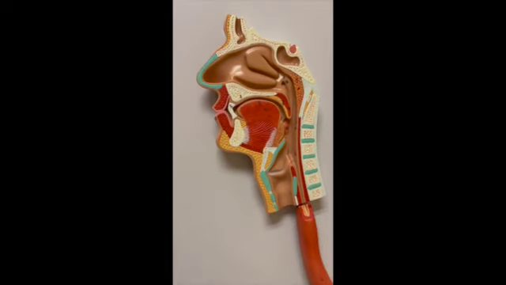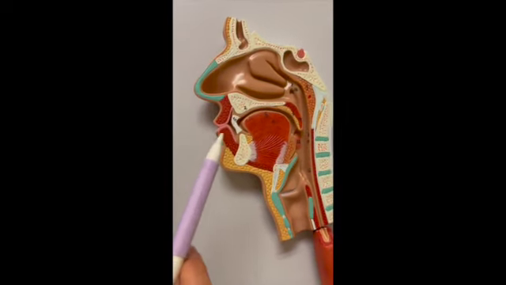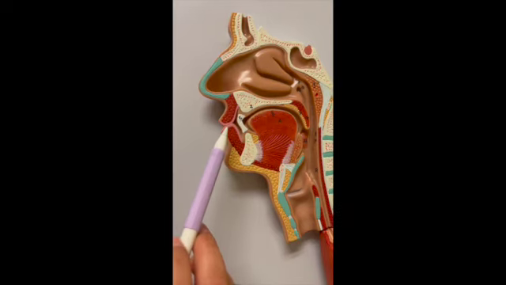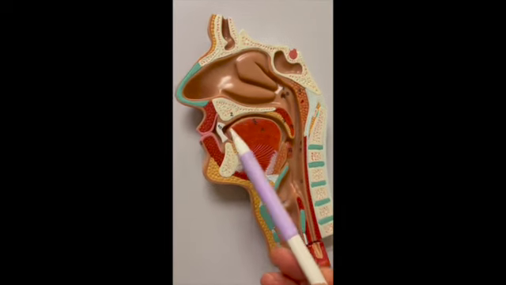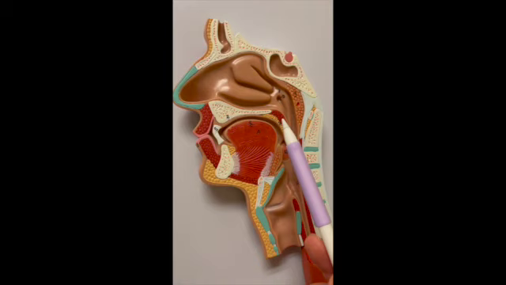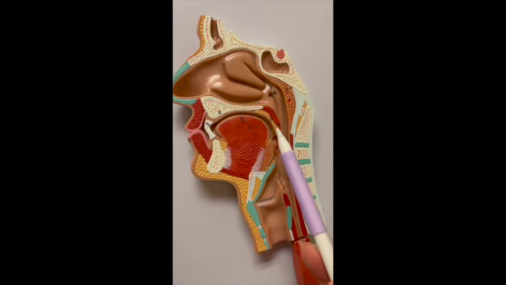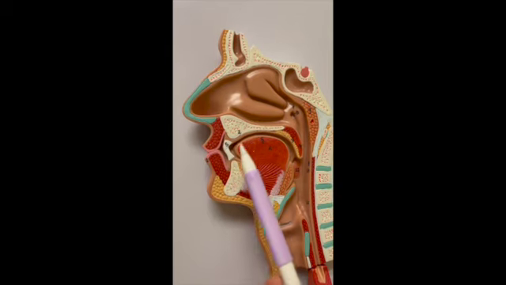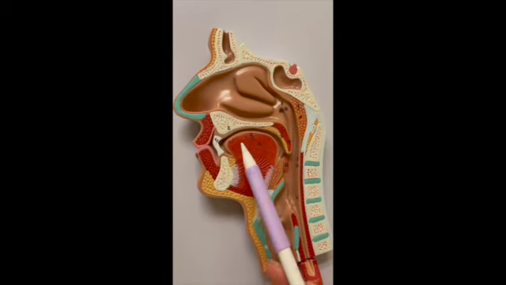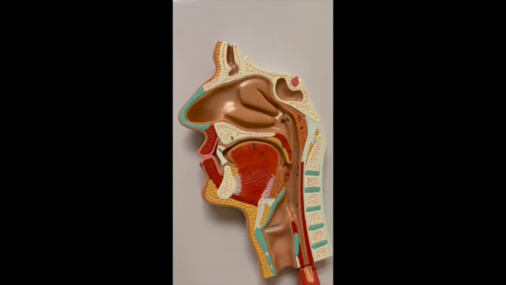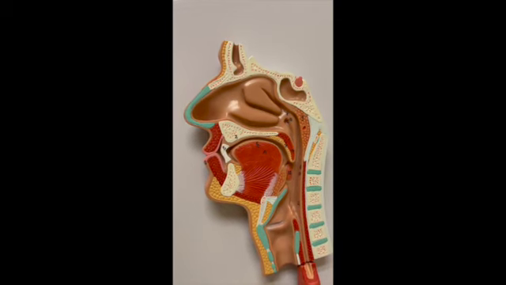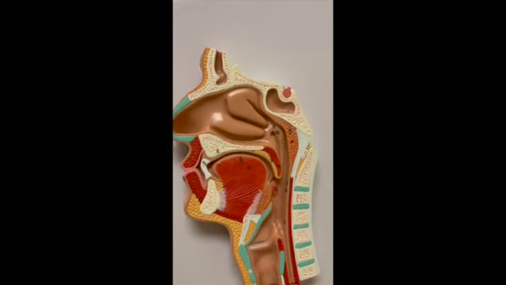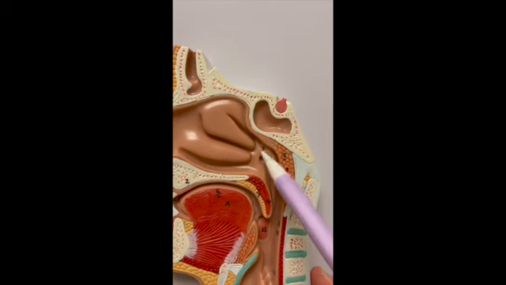But yeah, the labeled structures, so starting with number 1, this is just indicating the lips, specifically the lower lip. 2 is for the hard palate. 3 is the soft palate. 4 is uvula. 5 is just indicating teeth. 6 is for the tongue. A is just indicating the oral cavity in general.